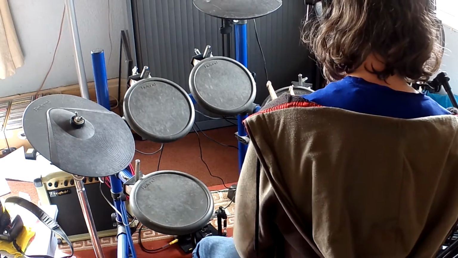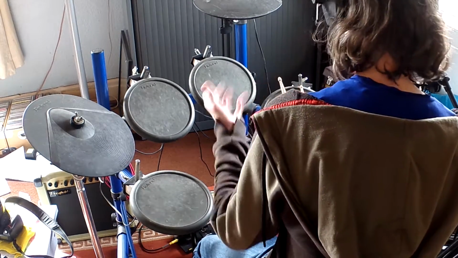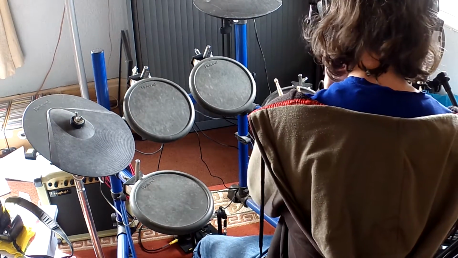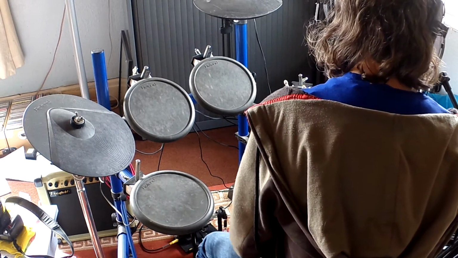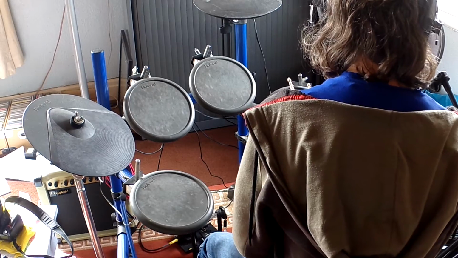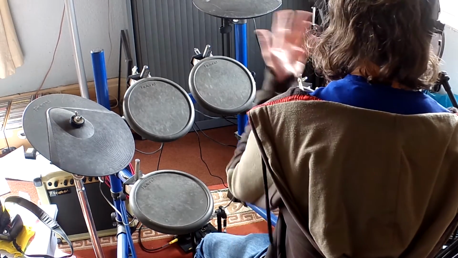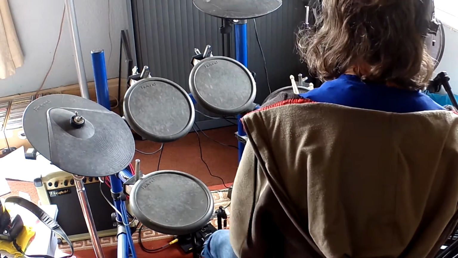So just a guitar track, which is 6/8 tempo, and I'll play along to that and demonstrate how 6/8 works as a drum beat when you're playing along to another instrument. Okay.